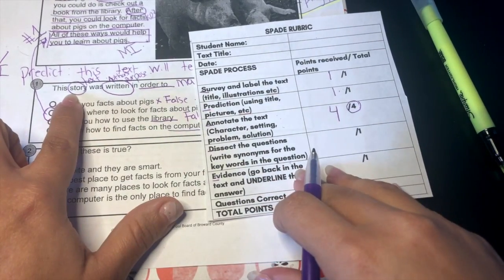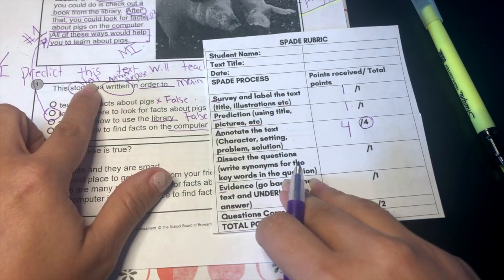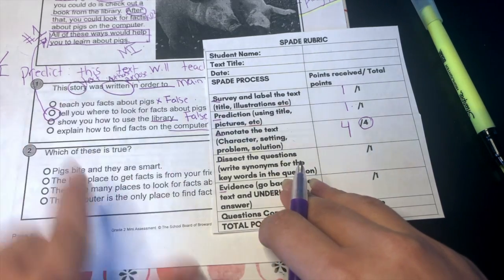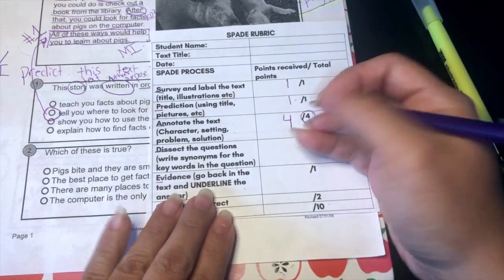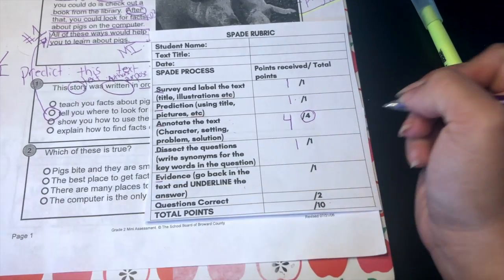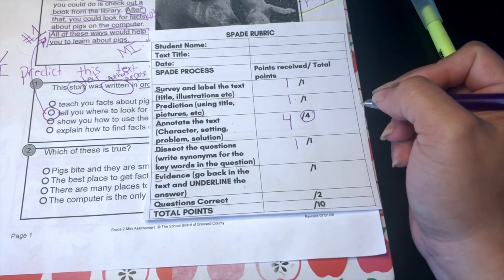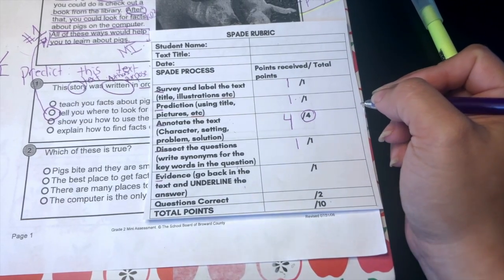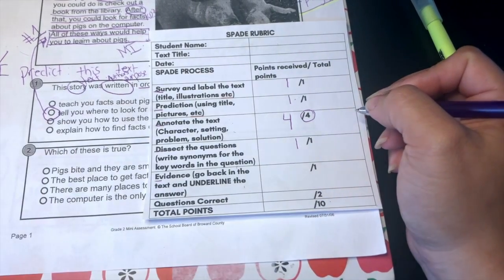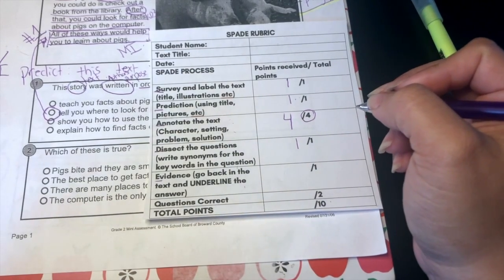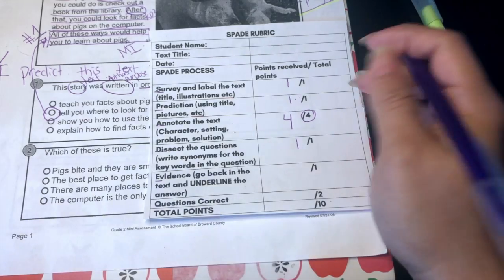So if you circled important words in the question and then you wrote text and you did that at least 1 in each question, Ms. Hernandez would give you a point. Great job. You did that. You dissected the questions. That lets me know as a teacher, you actually went back in the story and, in the question, and you read the question. You took the time to think about what they're asking you, right?